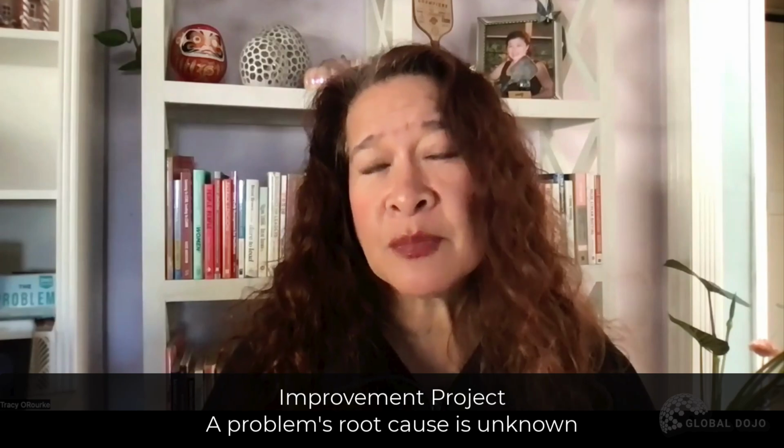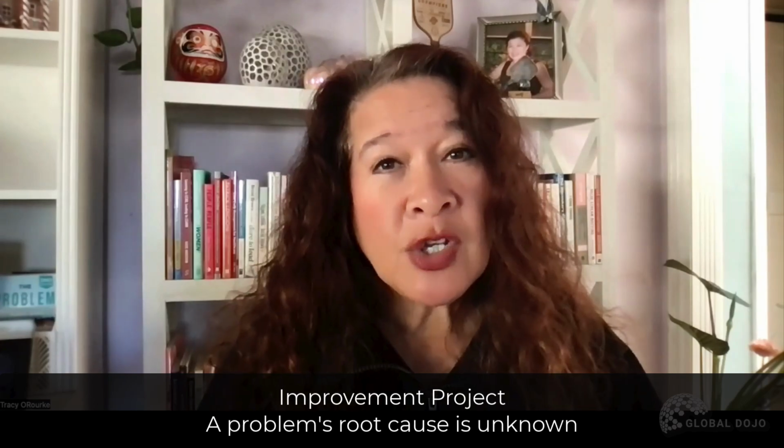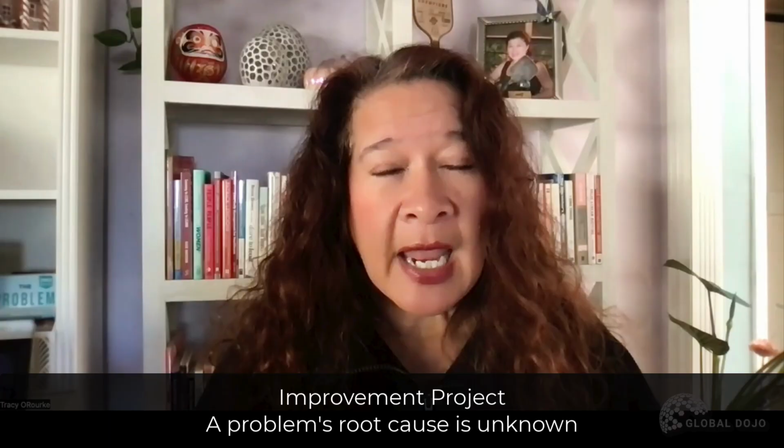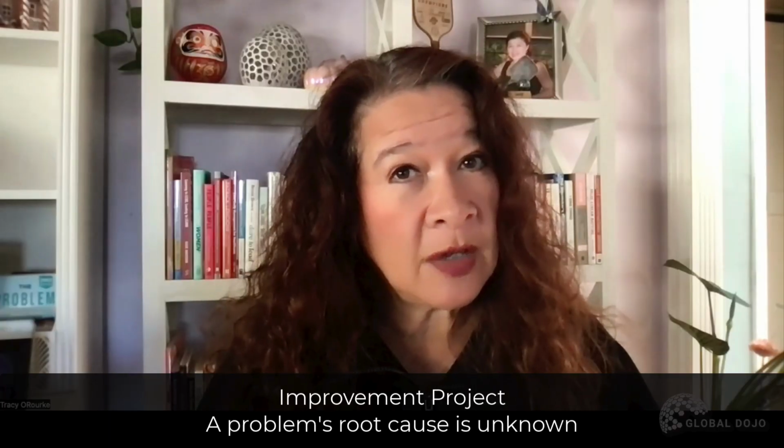And this is when we actually say it's an improvement project. There's a problem. We don't know the root cause. And therefore, because we don't know the root cause, we really don't know what the solution is. Sometimes we don't actually even know what the real problem is. So we have to explore that too. These are typically problems where there's a little disagreement about what really is the problem or what the root cause is. But both of those you have to understand better in order to identify what the solution is going to be.